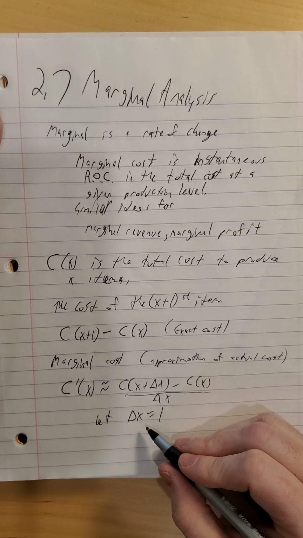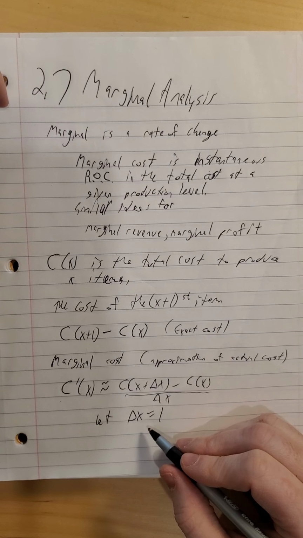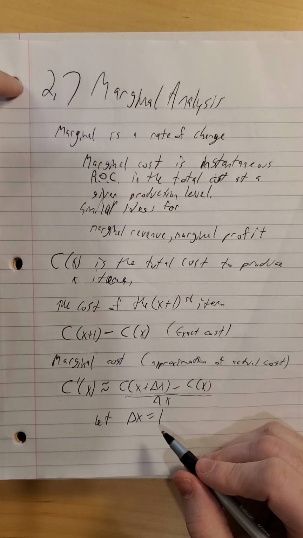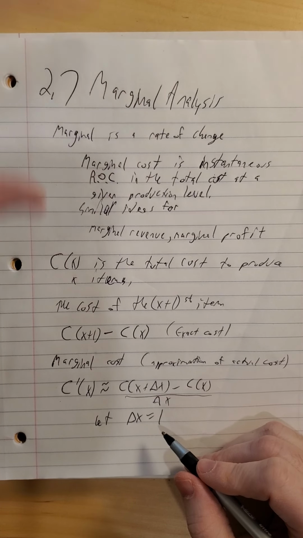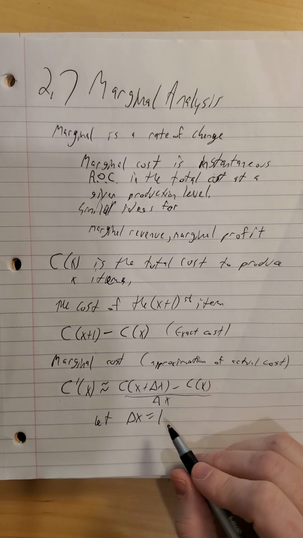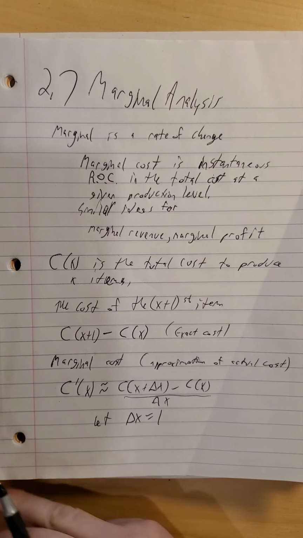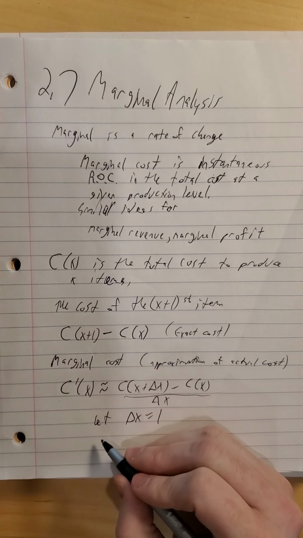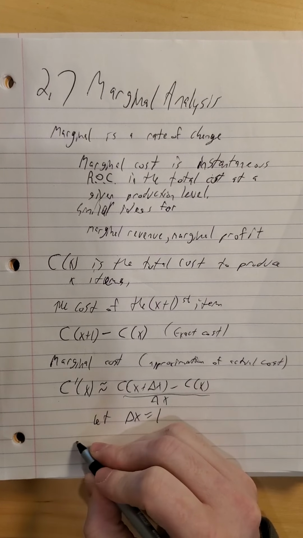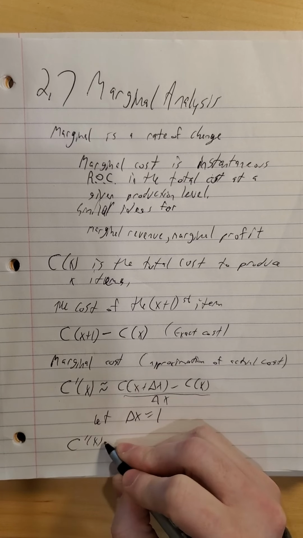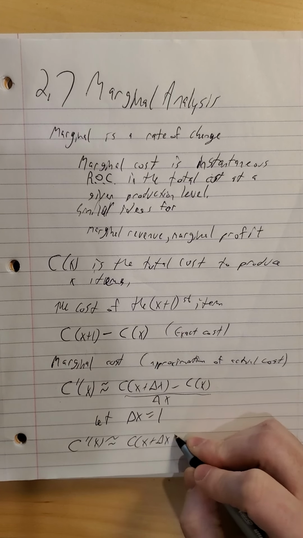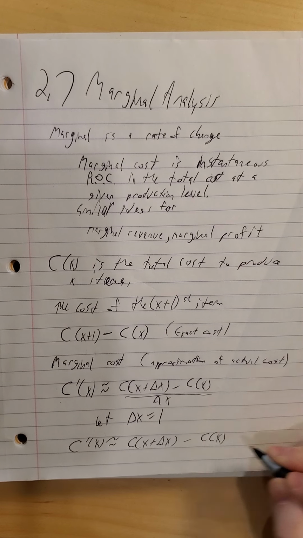The fewest number of things we can make is 1. We can't produce 0 more things and claim that we've changed anything. To make a change, we have to make at least one additional item. So if delta X is 1, then C prime of X is approximately C of X plus delta X minus C of X.